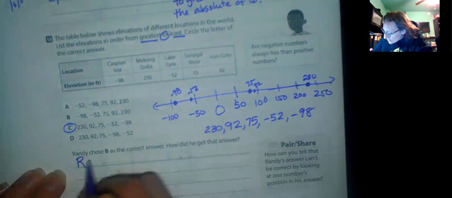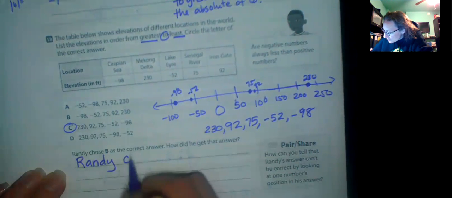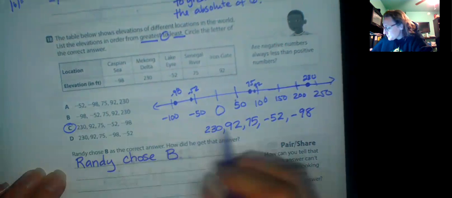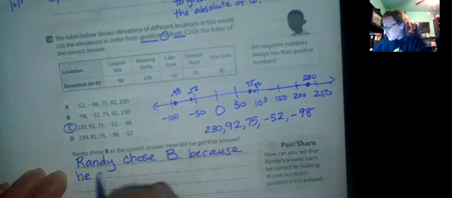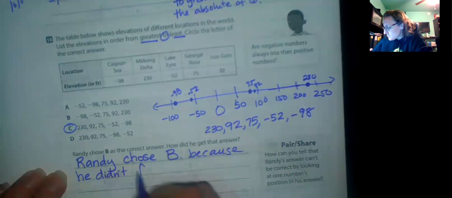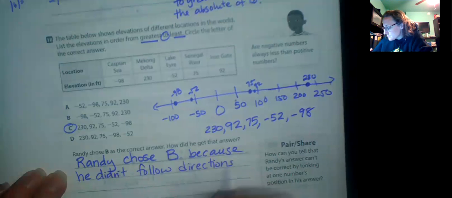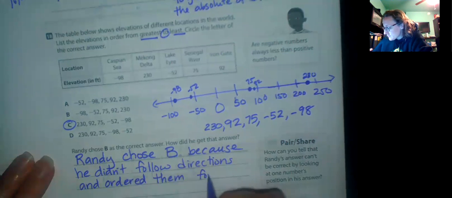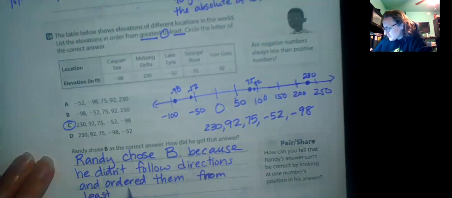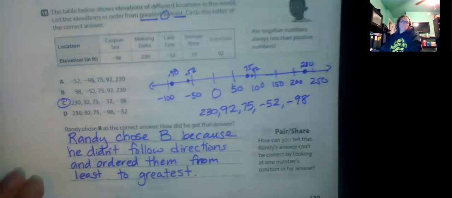So Randy chose B because he didn't follow directions and ordered them from least to greatest.